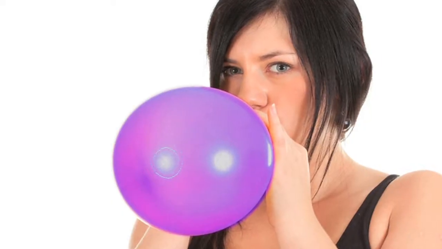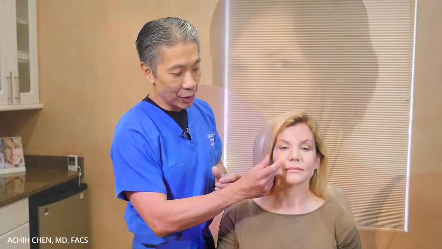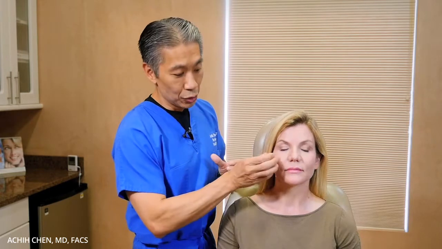So very similar to the balloon that's lost air, the only way you're going to return it to its original shape is to fill it back up with air. So midface aging is best addressed by placing more volume back into the midface. And as you place volume, you'll get a natural lift, and that's why we coined the term volume lift. There are a number of ways to restore volume to the midface.